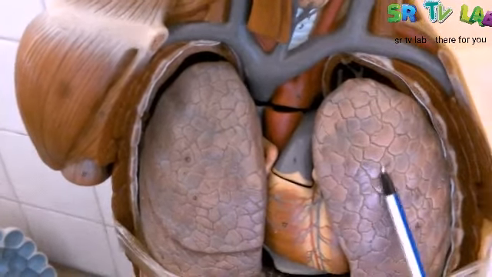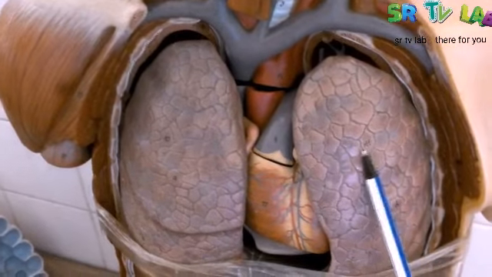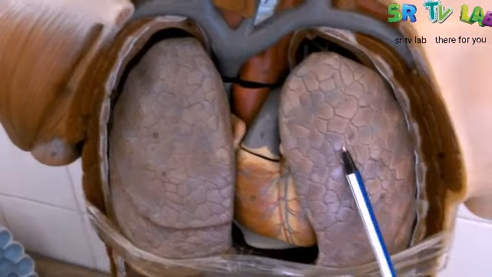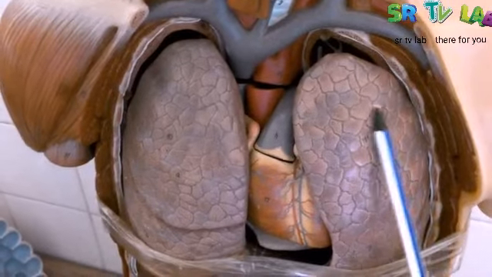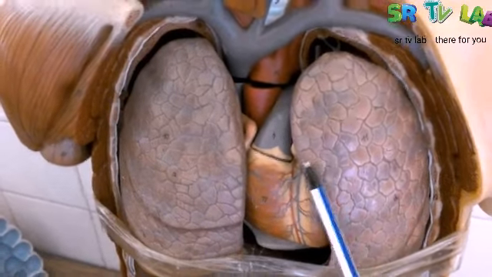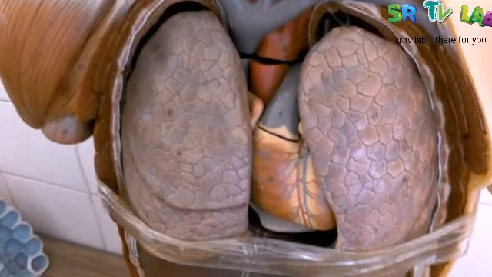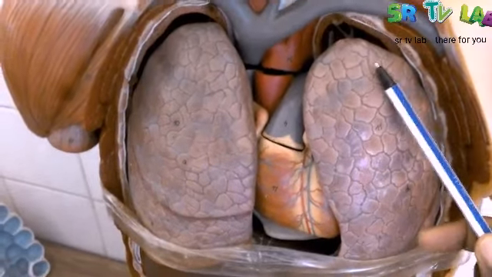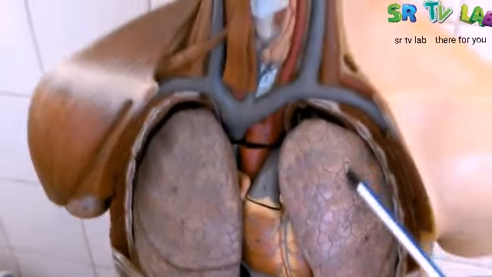Now, what are the functions of the lungs? The lungs' function is, first, what we call inhalation. During inhalation, that is when we take in air. The lungs take in air.